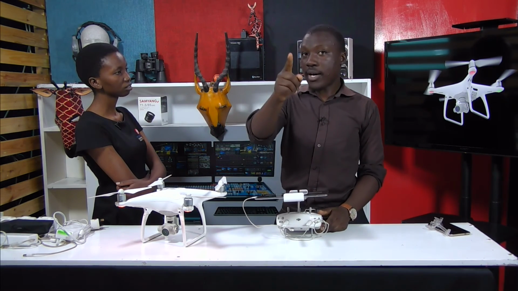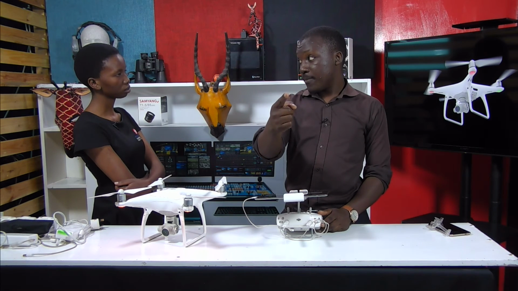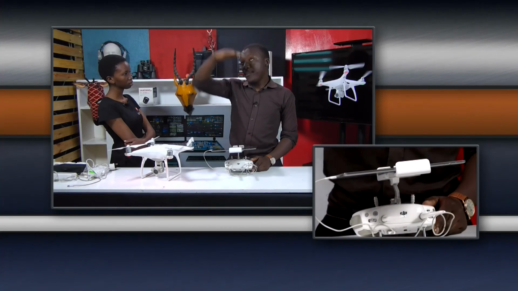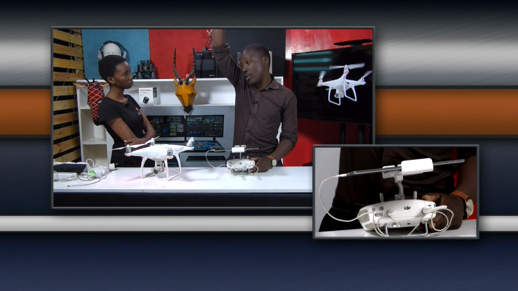Going forward, it can go up to 7 kilometers. Going up in feet, it can go up to 3,000 feet. Wow, that is very high. You will not see it. And at 30% battery, bring it down. Okay. And then another thing.